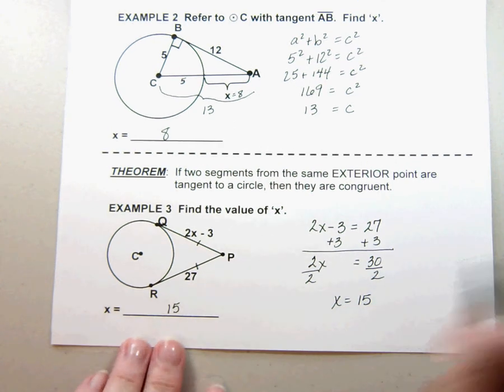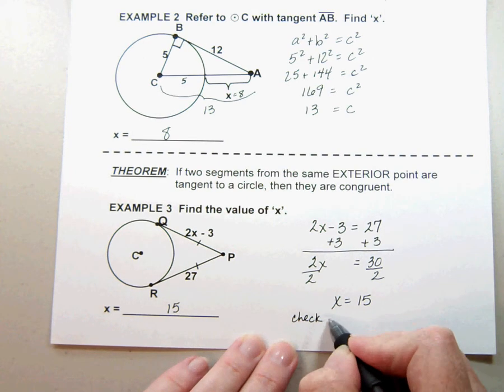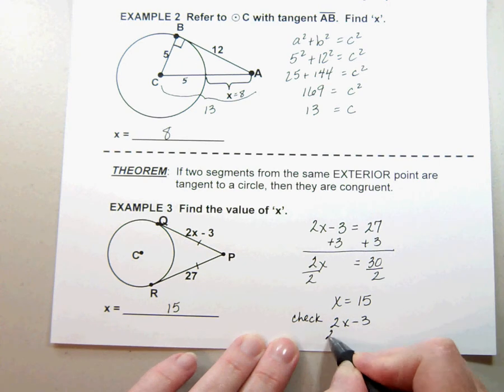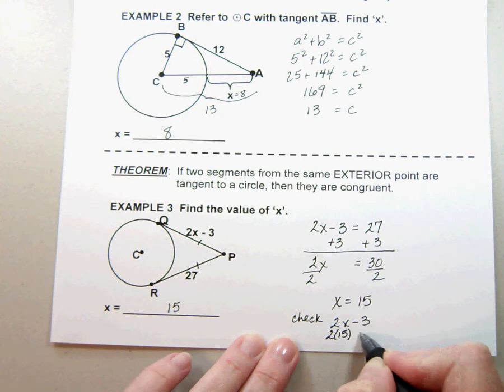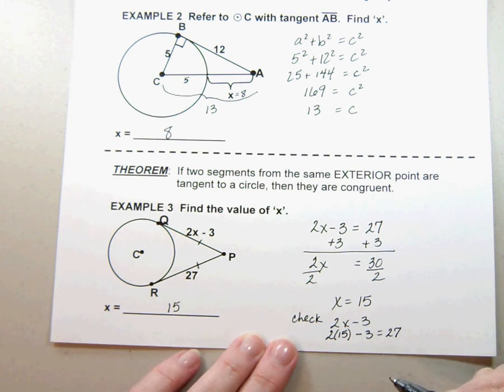If you wanted to check that, you could. Let's go ahead and do a check. If you were to take 2x minus 3 and replace x with 15, 2 times 15 is 30, 30 minus 3 is 27. So that would make a congruent tangent.